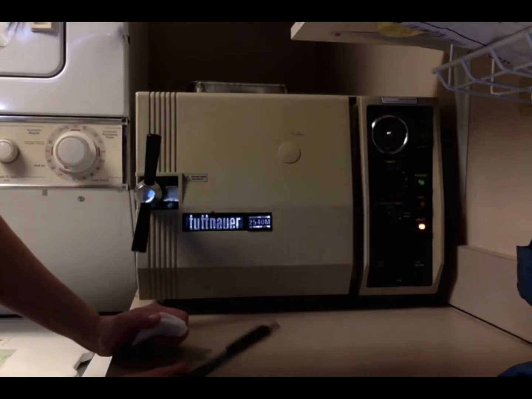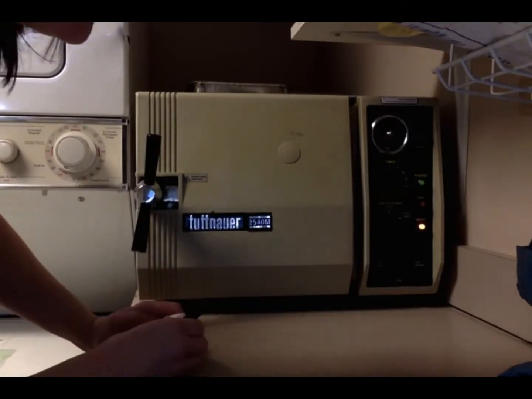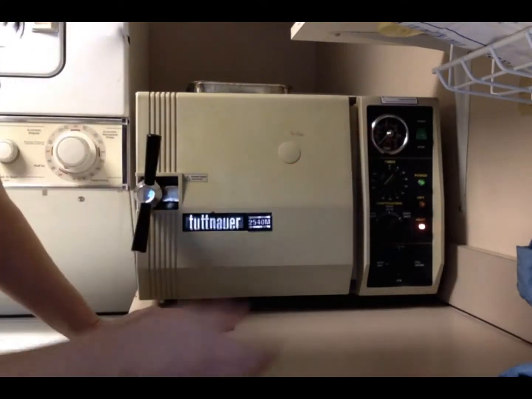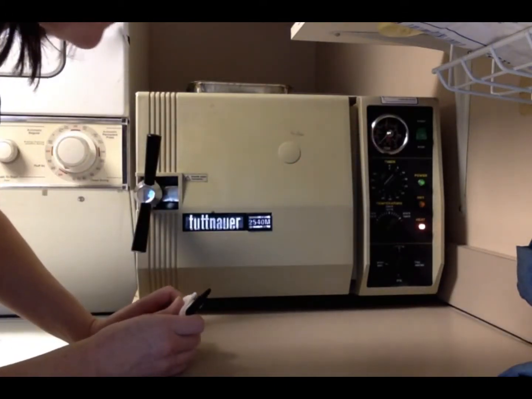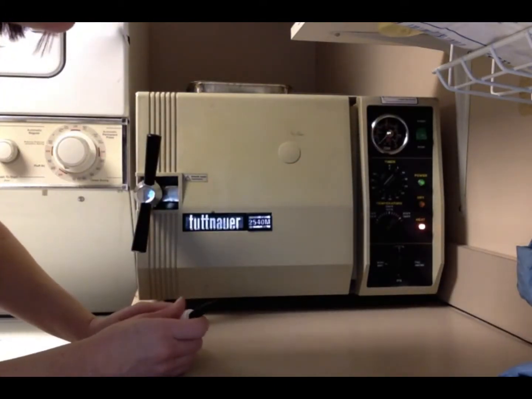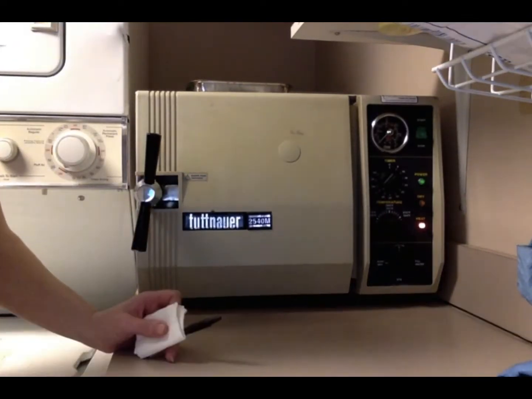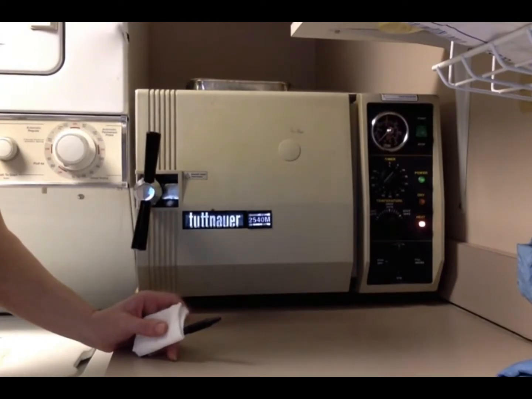And so the optimum temperature for the autoclave is going to be about 250 to 270 degrees Fahrenheit and up to about 32 psi as far as the pressure goes. We usually let it run for about 45 minutes. That's the preset amount of time that we run the autoclave.